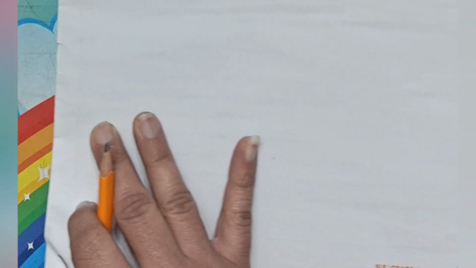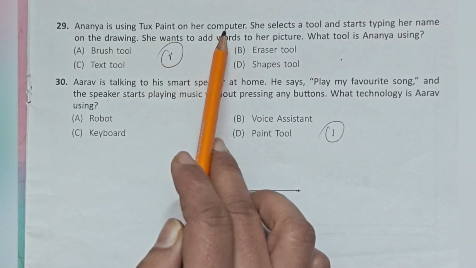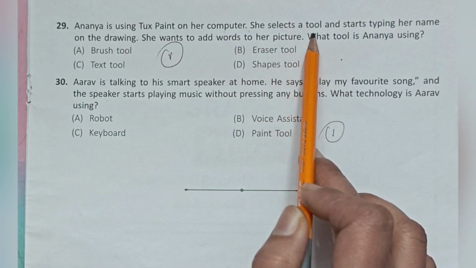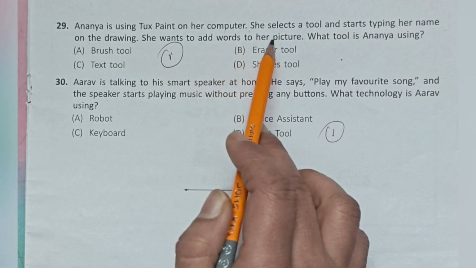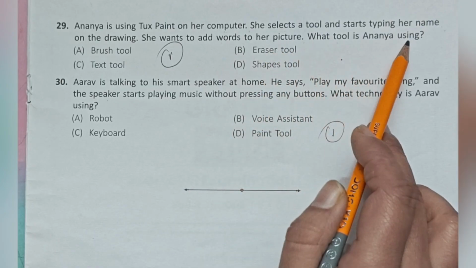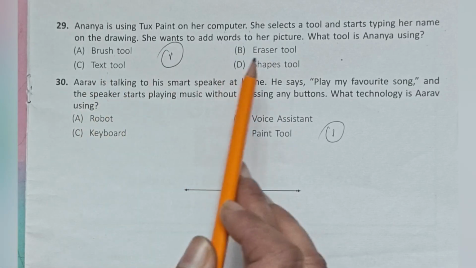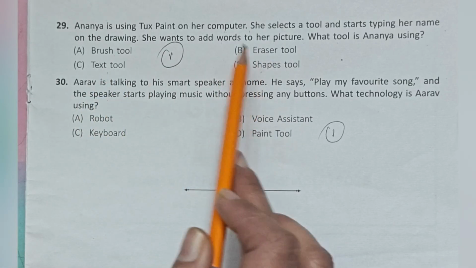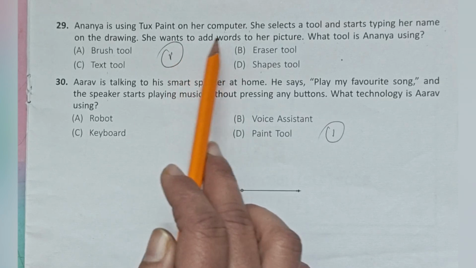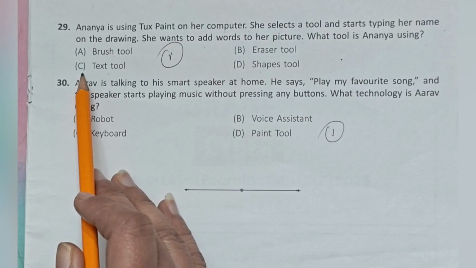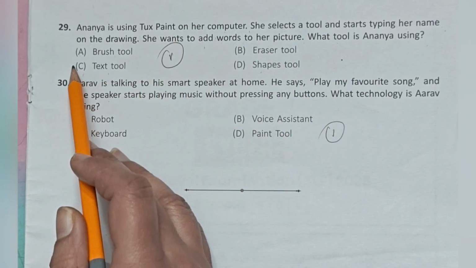Now it's time for question number 29, last page of the paper. Ananya is using Tux Paint on her computer. She selects a tool and starts typing her name on the drawing. She wants to add words to her picture. What tool is Ananya using? Let's see the options: brush tool, eraser tool, text tool, and shapes tool. We all know to write some text on any paint software, for example MS Paint or Tux Paint, we use text tool, and here also she has to type her name on the drawing, so she will use text tool, option C.